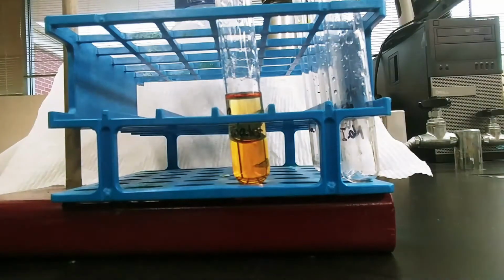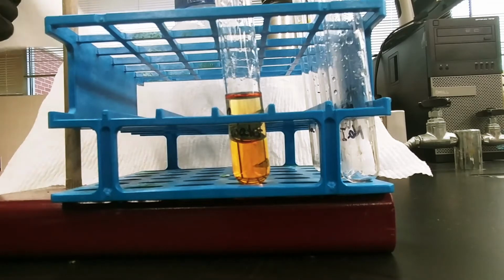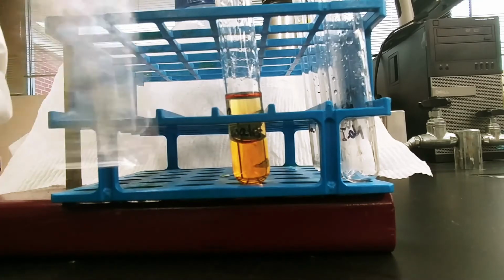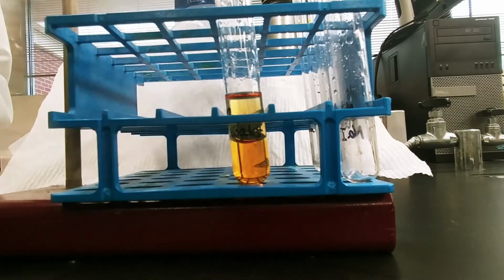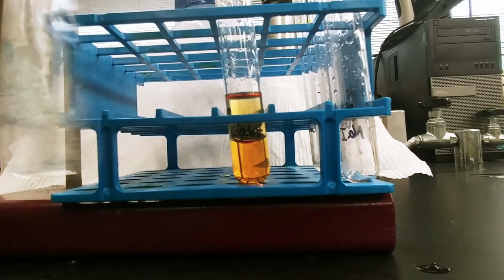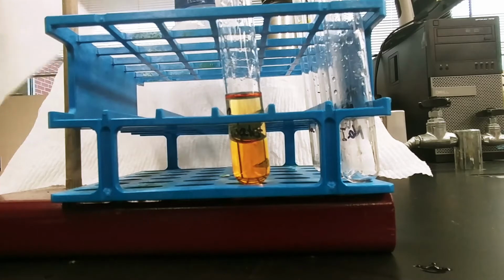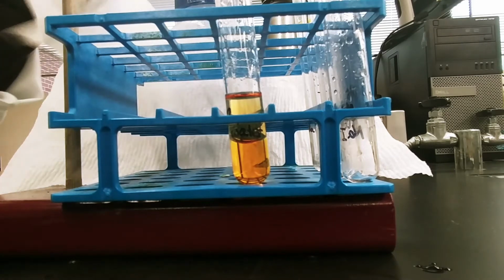I'm going to shake this pretty vigorously, to try and get some good mixing to occur between these 2 layers. Because if I don't mix it, the only contact the halogen is going to have with the cyclohexane is at the surface between the water and the cyclohexane.